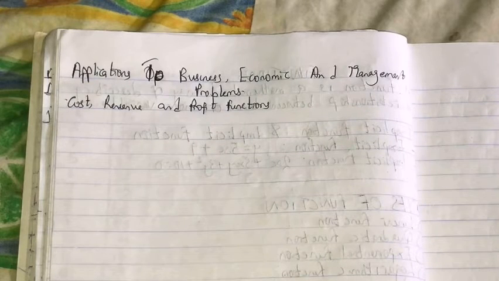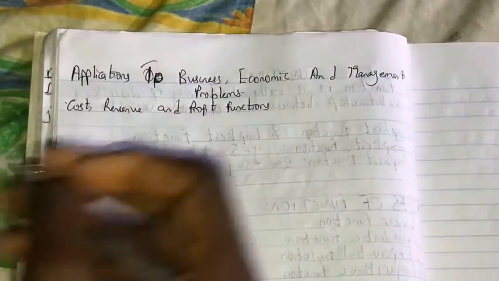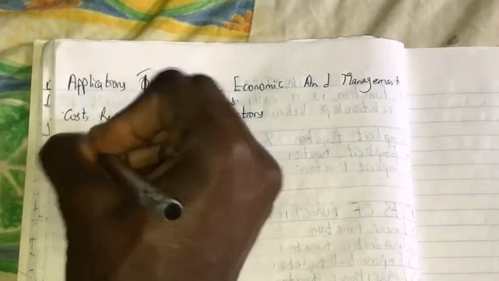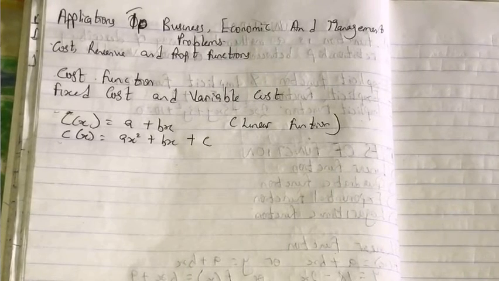So now back to what we have for you today, which is the application of functions to business, economic and management problems. We have our cost, revenue and profit functions. So we start with our cost function. For our cost function, we have our fixed cost and our variable cost.